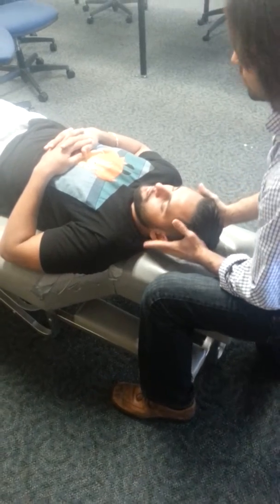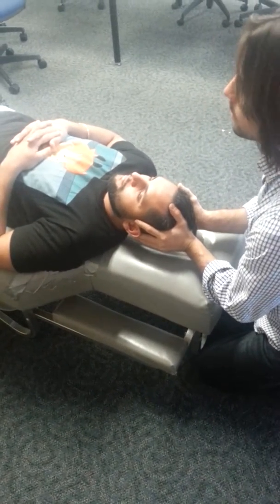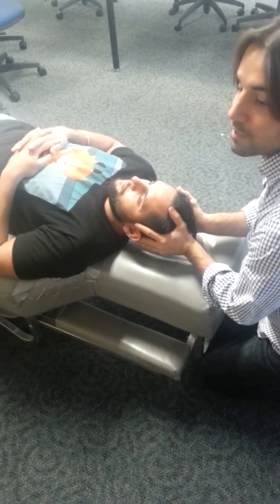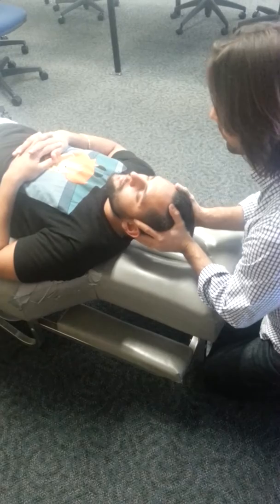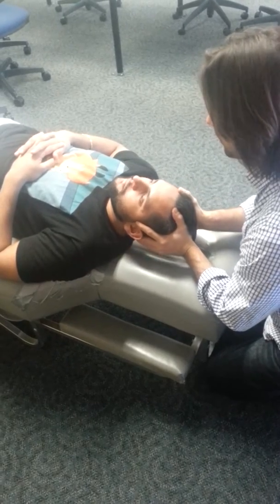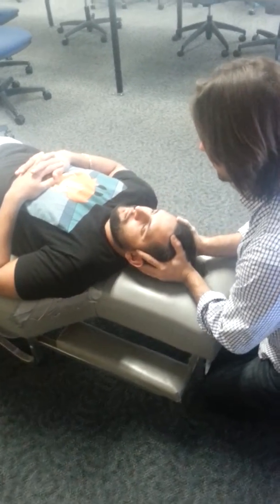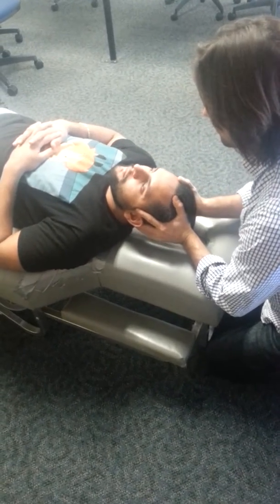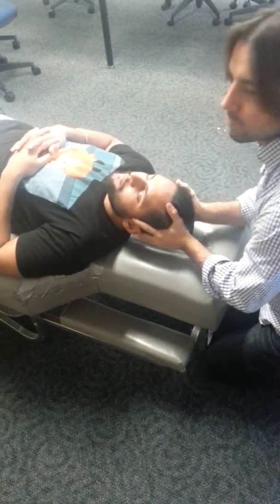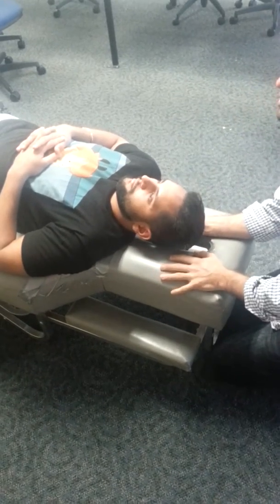So from here we're going to do cervical stair step, and what we're going to do is apply S to I with a P to A glide, and what we're doing is we're trying to find where these stair steps hit, and you're looking for 4 stairs.